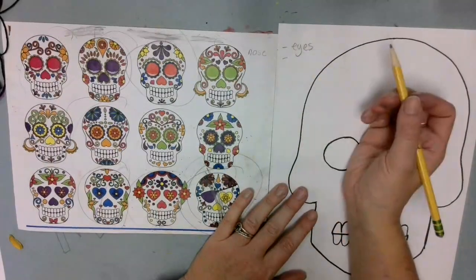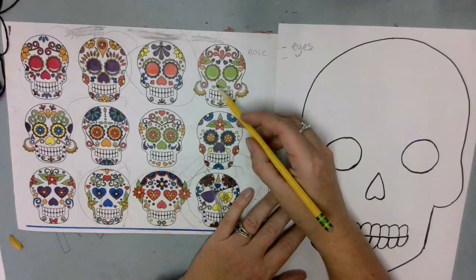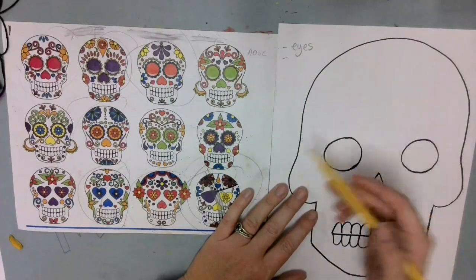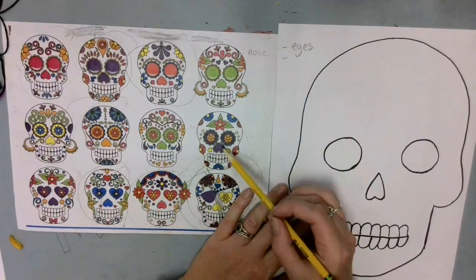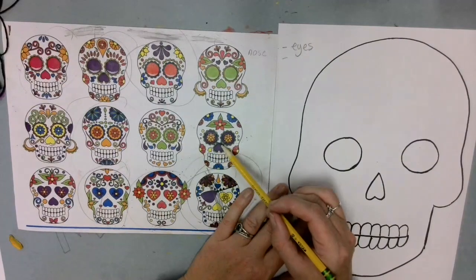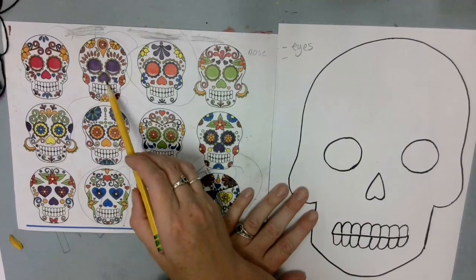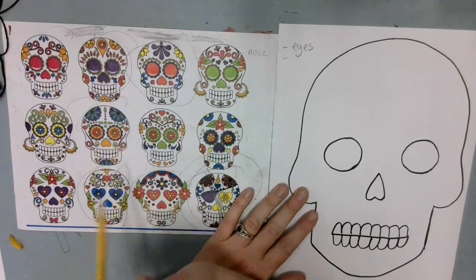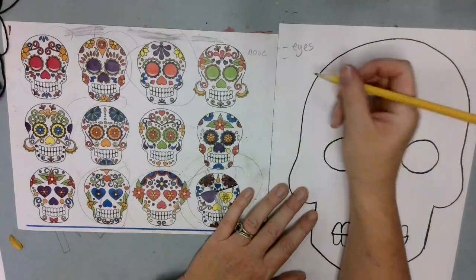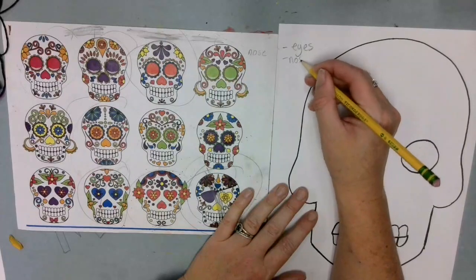The next thing I want to put on my checklist is a nose. We just have a normal nose here, and the same on these ones, but I want to look at this purple one here. It's got that same kind of design around the eyes as it has around the nose. Same for this one. We want to add some kind of detail around our nose. So the next thing on here is nose.